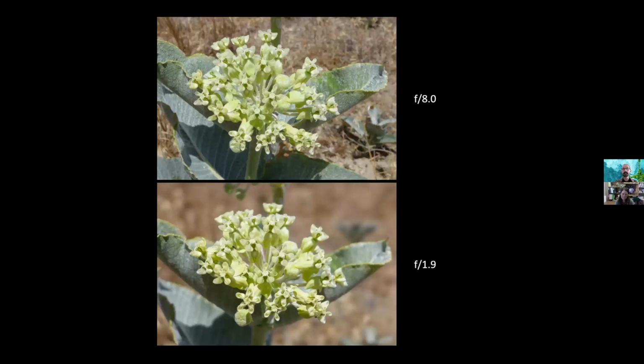Here's another example of a plant where I've blurred the background and actually part of the leaves and stuff on the bottom one at f1.9, and then in the top, you can see there's a lot more in focus at the background. And from a diagnostic standpoint, probably something in the middle might have been a little bit better to blur some of the background, but I blurred out the leaves on this one, and it might have been nice to have those leaves in focus.